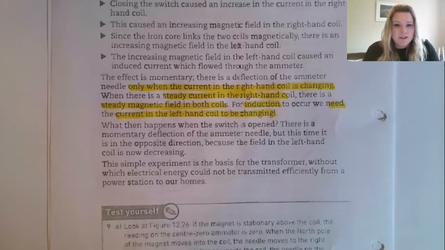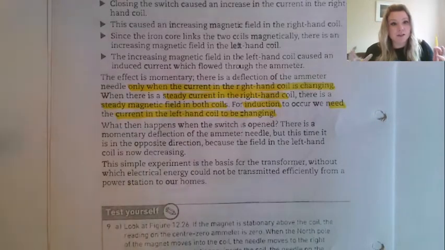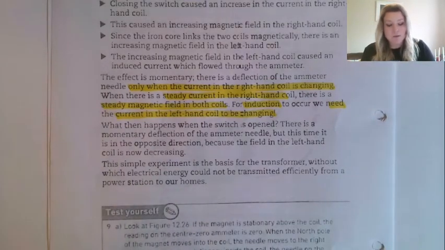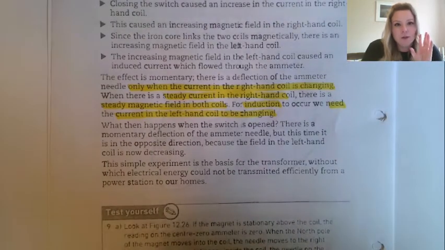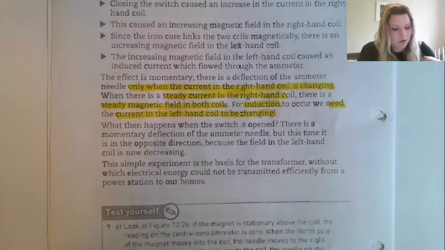There's a momentary deflection in the ammeter needle, but this time it's in the opposite direction because the field in the left hand coil is now decreasing. This simple experiment is the basis for the transformer, without which electrical energy could not be transmitted efficiently from a power station to our homes. So, do take your time to make sure you get that before you start on these questions.